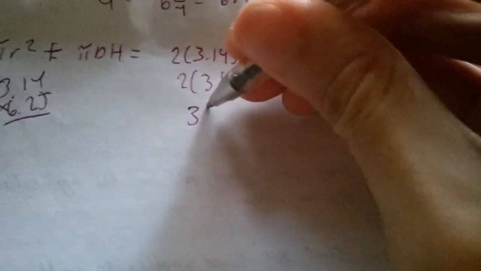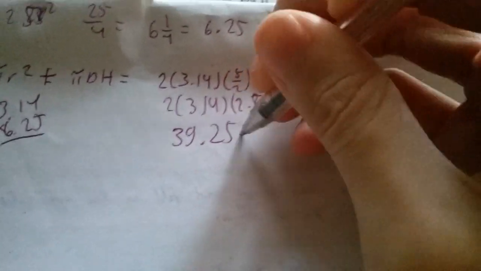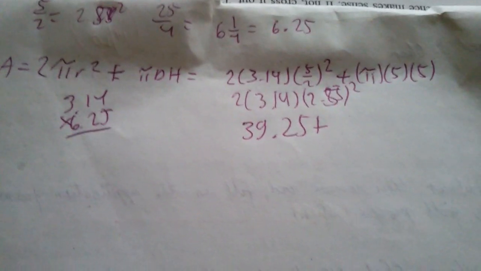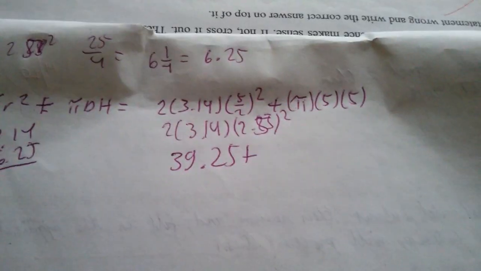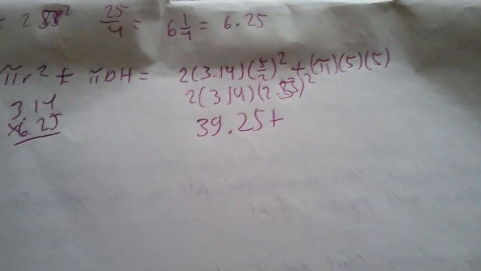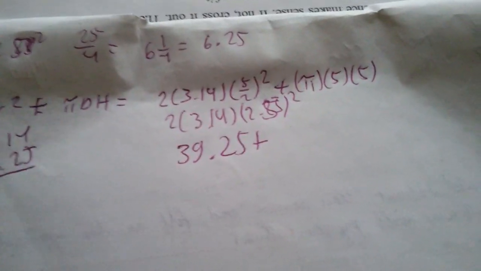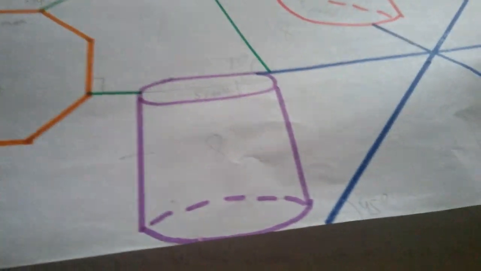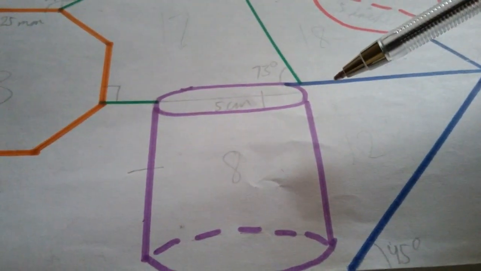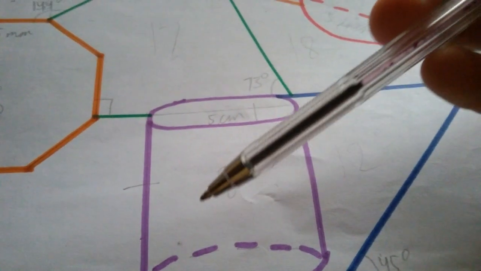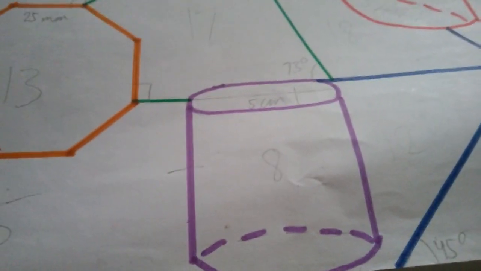That's the area of the circles, 39.25. Okay? Plus, remember, we have pi times 5 times 5. Because why? Look at this. If you look at our drawing, the diameter is 5 centimeters, and the height is also 5 centimeters. So it's like pi times 25, or 25 pi.